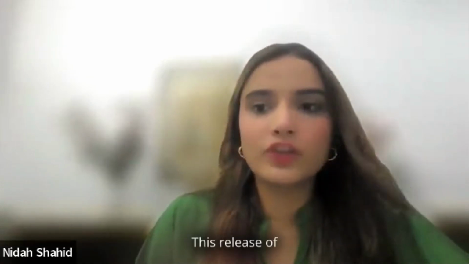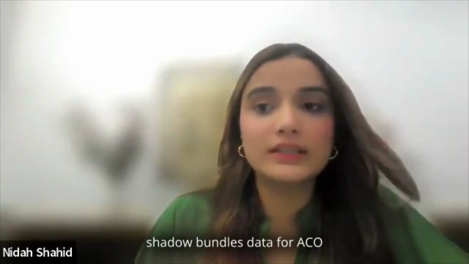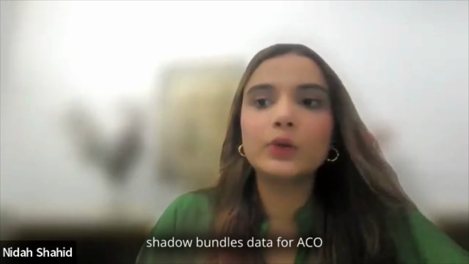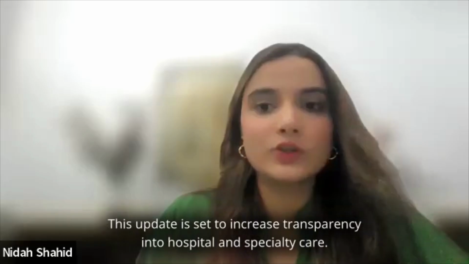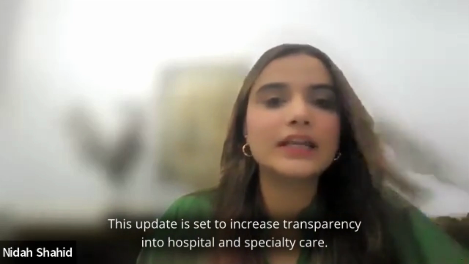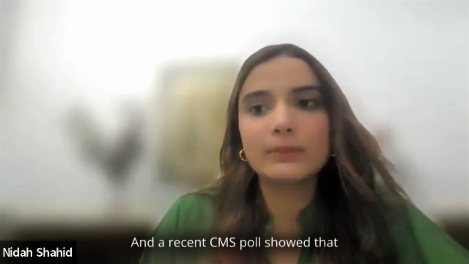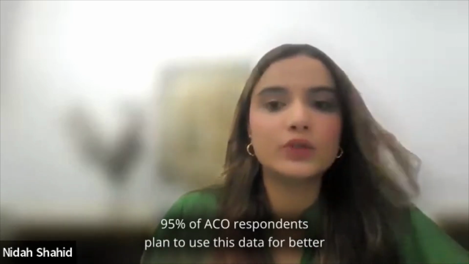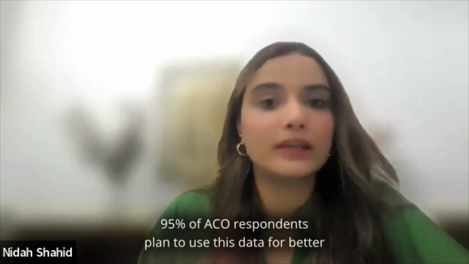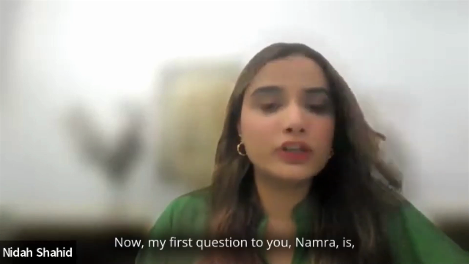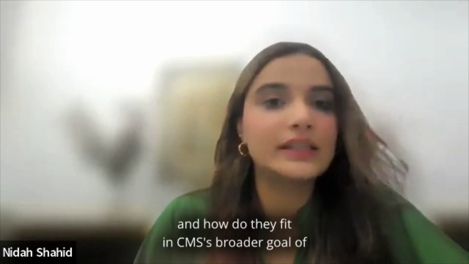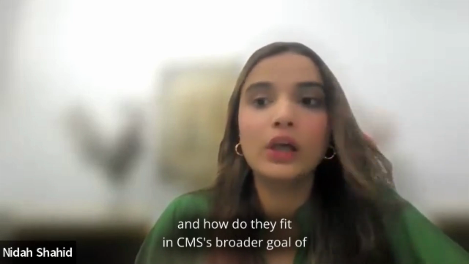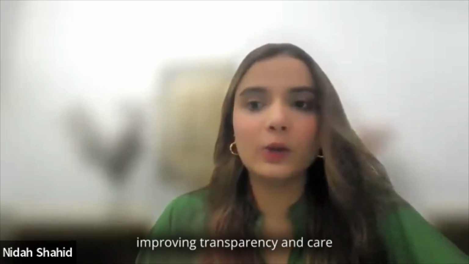Today, our topic is about shadow bundles, and we are going to be discussing this crucial update from CMS. This release of shadow bundles data for ACO participants, including those in MSSP and ACO REACH models, is set to increase transparency into hospital and specialty care. A recent CMS poll showed that 95% of ACO respondents plan to use this data for better specialty engagement. My first question to you, Namra, is could you please explain shadow bundles and how they fit in CMS's broader goal of improving transparency and care quality in hospitals and specialty care?